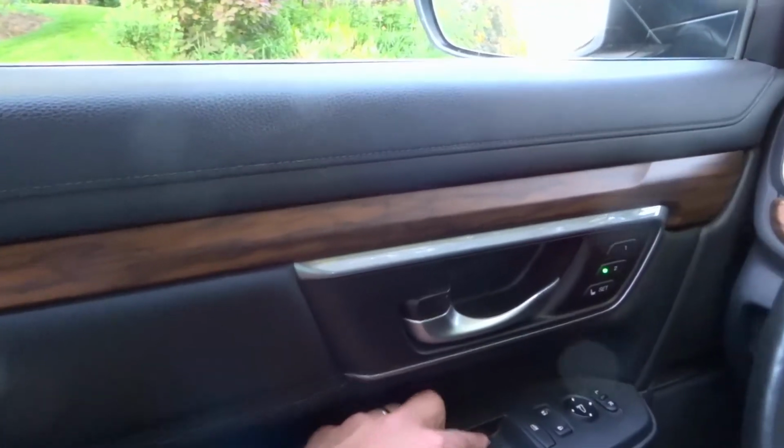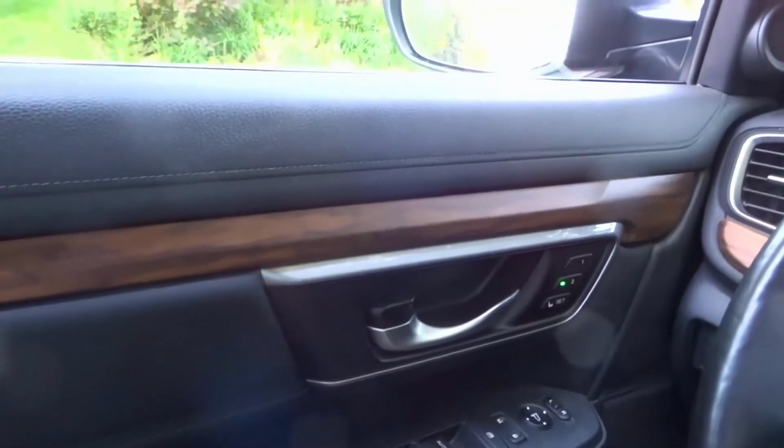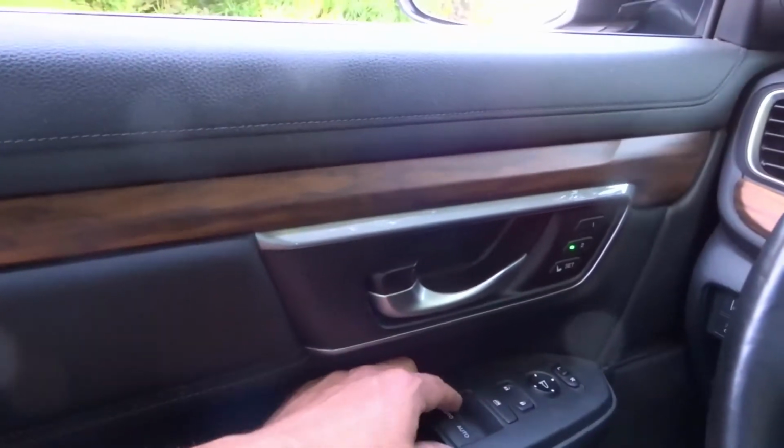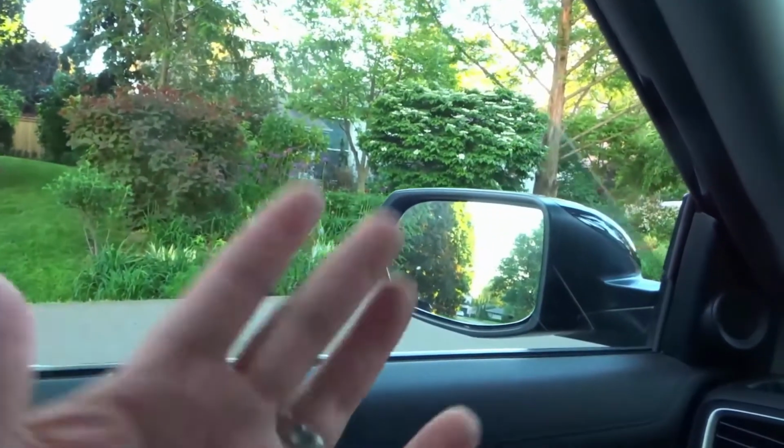Now check this out. I'm gonna go to the second click and it's gonna automatically go down all the way. Look at that. Just like that. I'm gonna go to the second click up and it's gonna go up all the way. Just like that. Check that out. It's like magic. Literally, it's like magic.